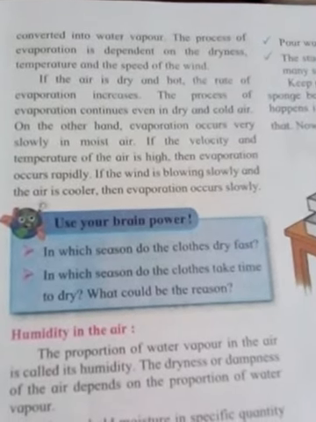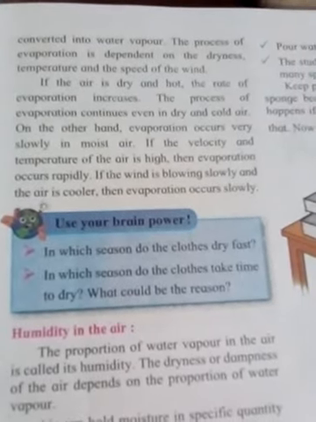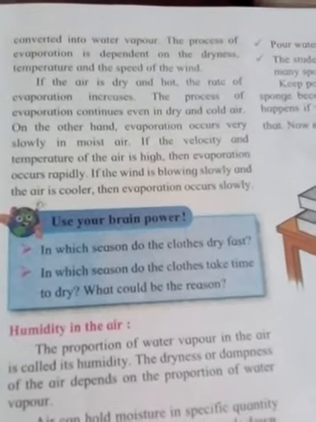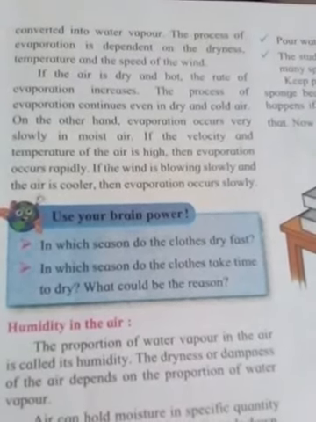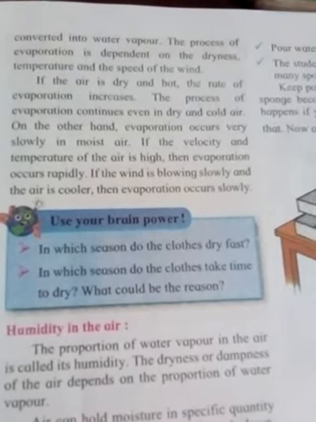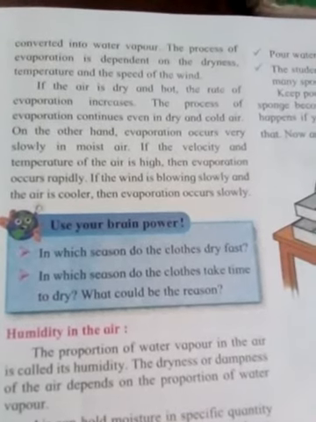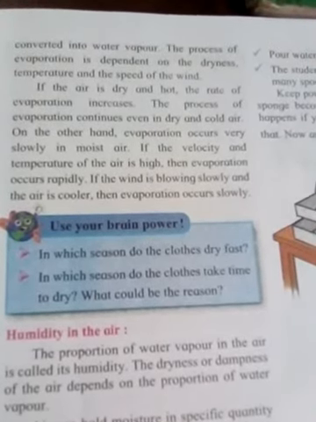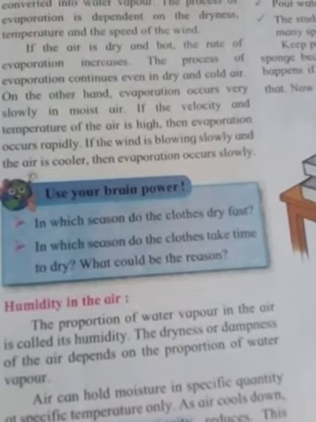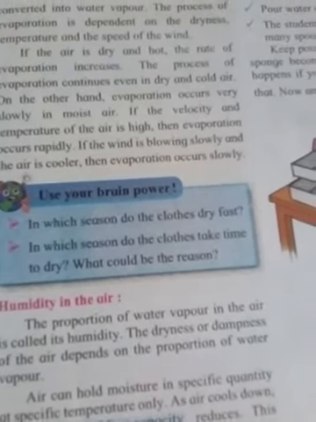When the velocity and the temperature are high, the evaporation increases rapidly, and when the wind is blowing slowly and the air is cooler, the evaporation is low or slow. Use your brain power. Solve these two questions in your notebook.